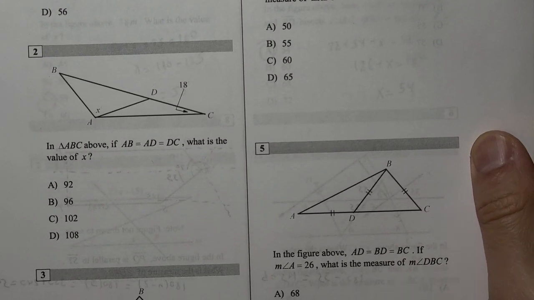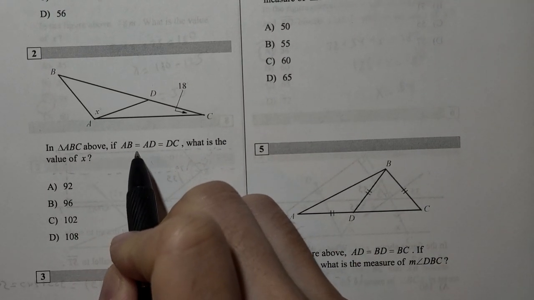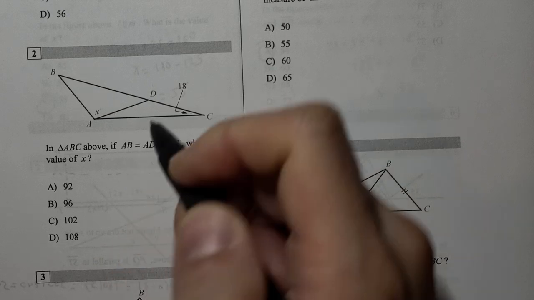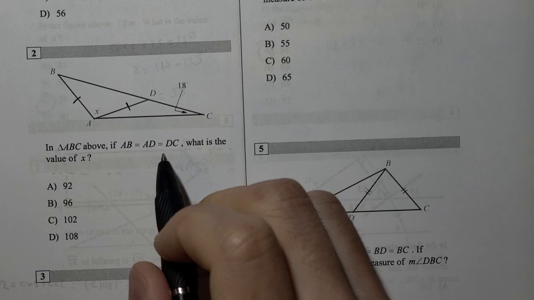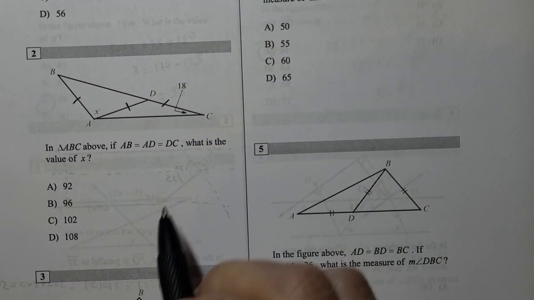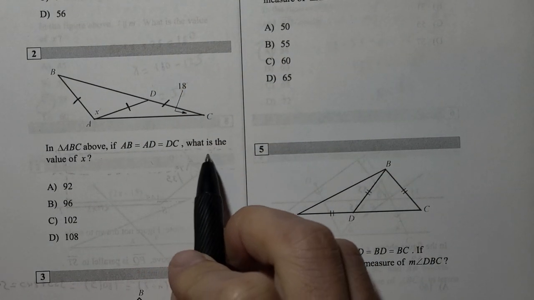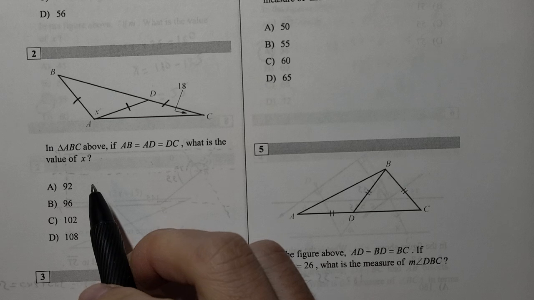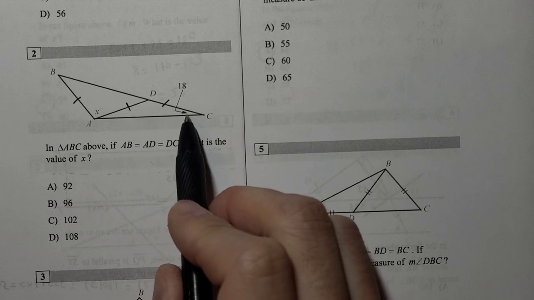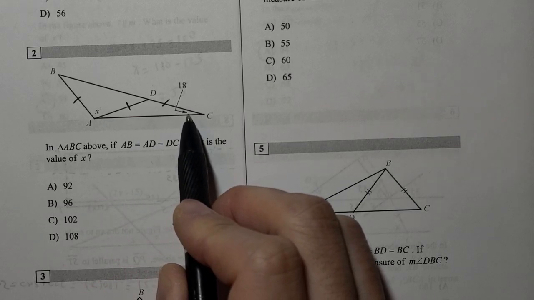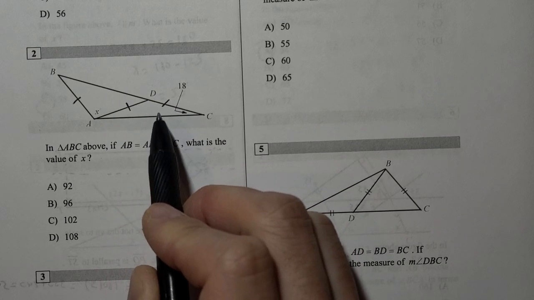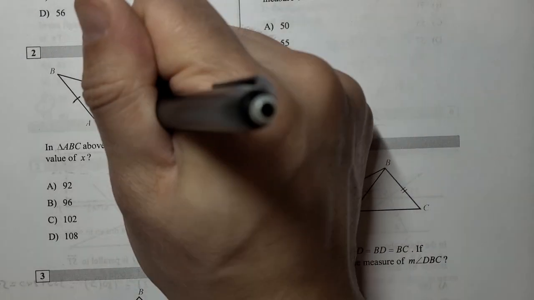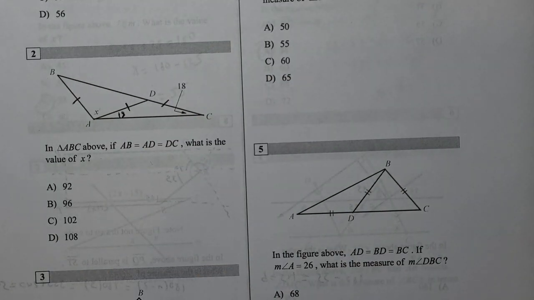Next one. ABC. If AB equals AD, which equals DC. Notice how I'm marking it as I'm reading. What is the value of x? So if this guy is 18 degrees, then this guy, because this is an isosceles triangle, is also 18 degrees.